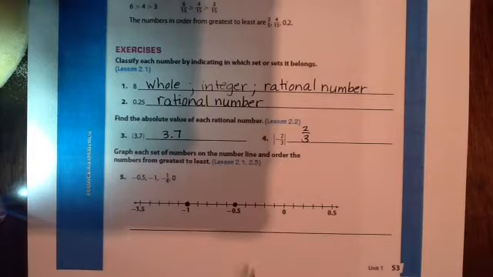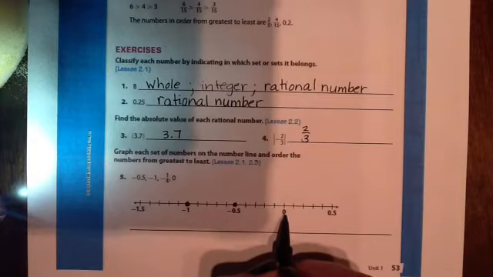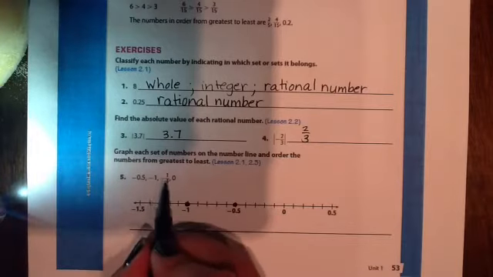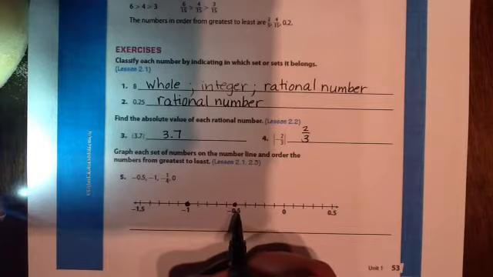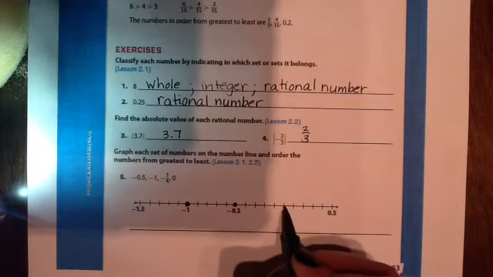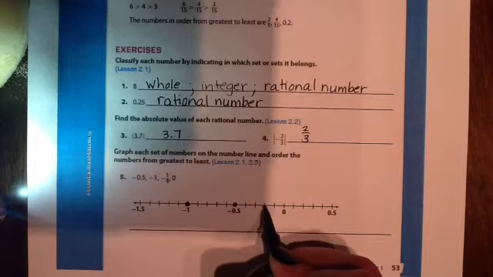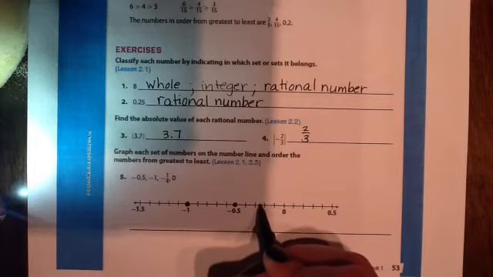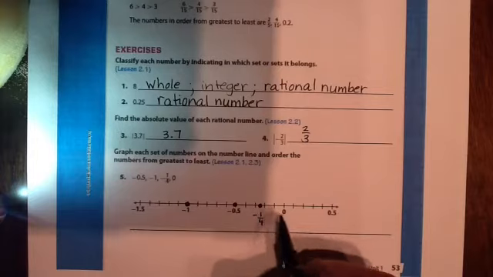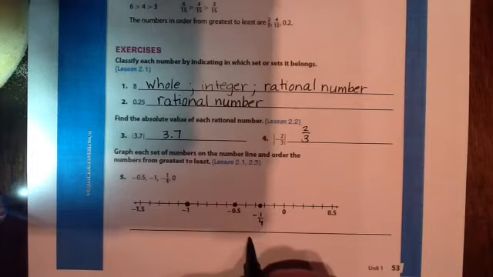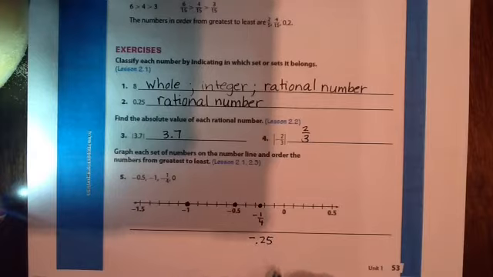Well, here you're going to have to think, okay, if 1/4 is really half of a half, and it's negative, it's going to be halfway between 0 and the negative half. It's exactly halfway. So if that's a 0.1, 0.2, negative 1/4 would be here, because negative 1/4 is equivalent to negative 0.25.